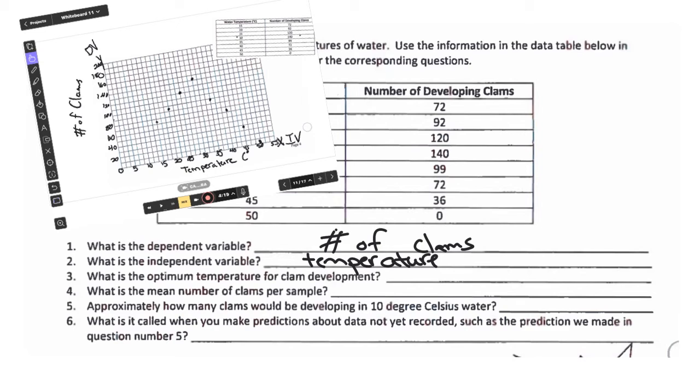Okay, so after 1 and 2, our question is, what is the optimum temperature for clam development? So that's going to be where did we see the most clams? Well, if I look at the bottom on my table, I can see it's at 30 degrees Celsius. That was the optimum temperature. That's when the highest amount of clams developed.